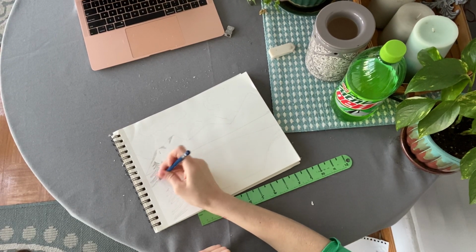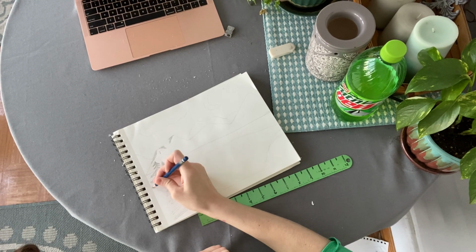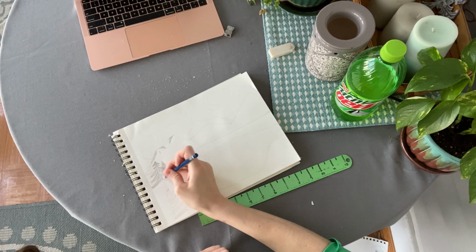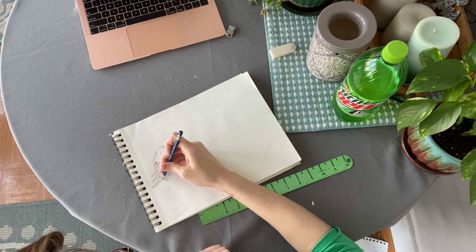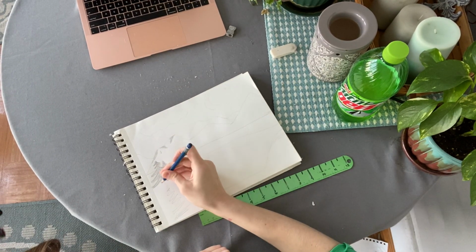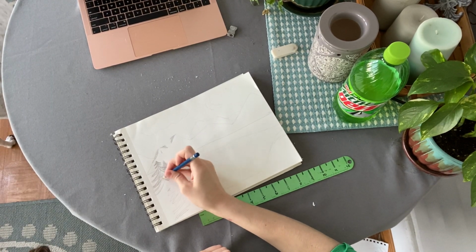So you're adding more detail than just doing hash marks there. And you're kind of going outward. Oh, our drawing assistant's back. Hi, Miss Scarlett.